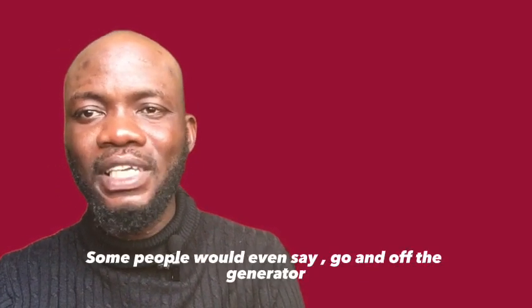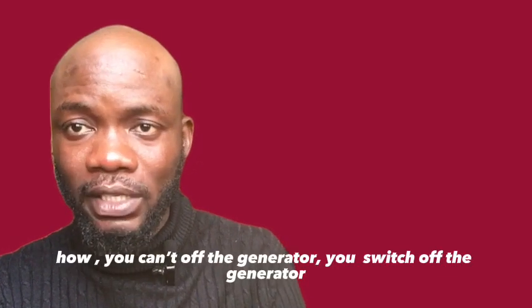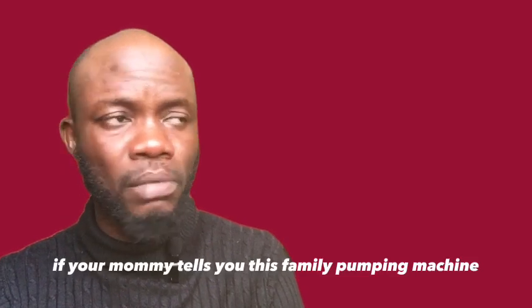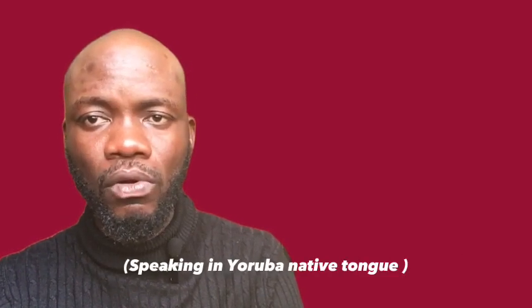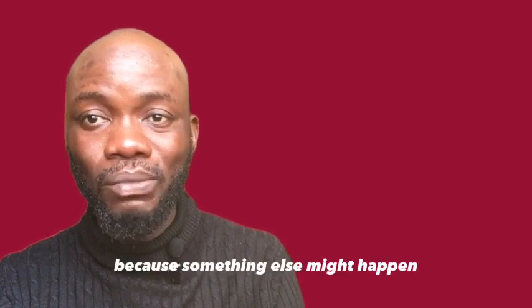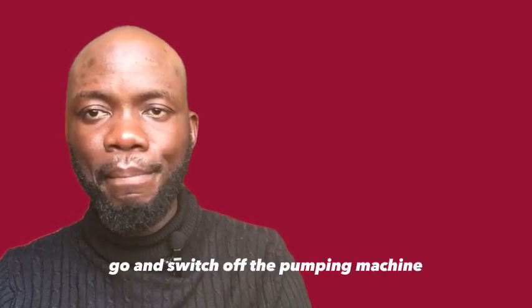Switch on the light. Some people even say go and off the generator. How? You can't off generator. You switch off the generator. If your mommy tells you this, Femi, pumping machine, go and off the pumping machine, just pack your things and leave the house because something else might happen. The correct expression is go and switch off the pumping machine.